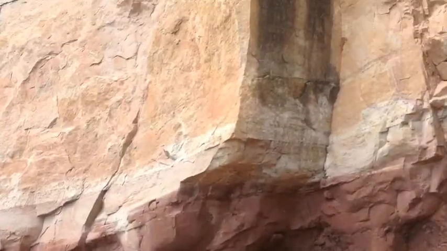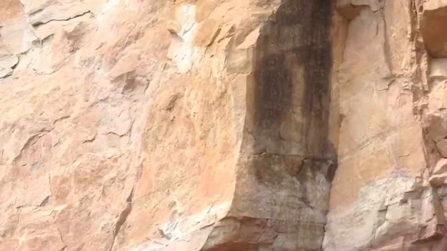And here's a physical transition from the Coconino Sandstone to the Hermit Formation. Isn't it cool?